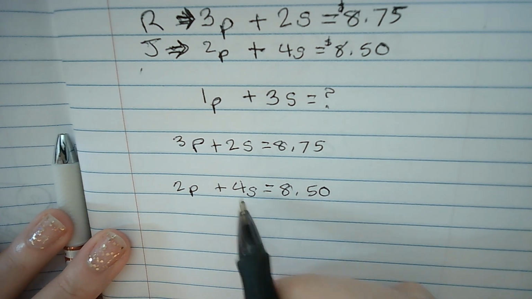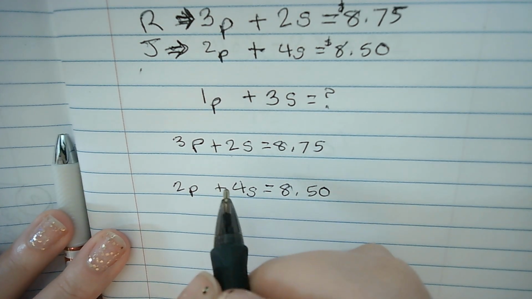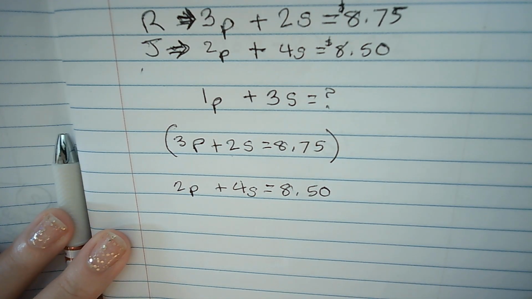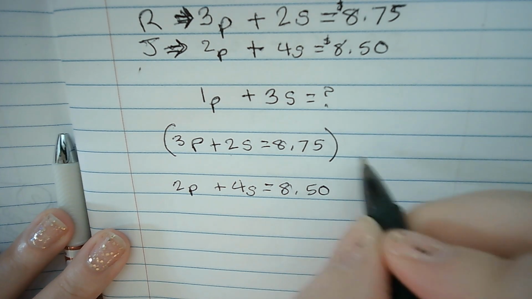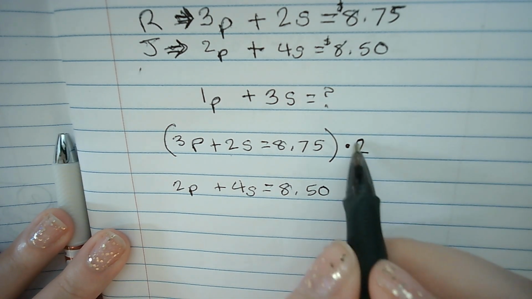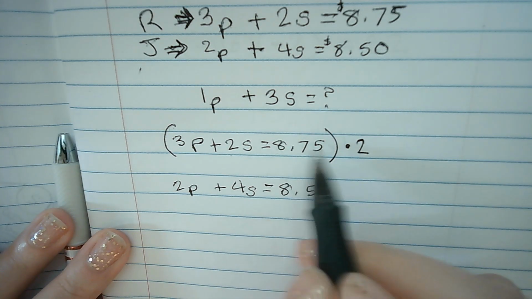Now, I need to get this 2 to equal that 4, and how I do that is I multiply it times 2. The thing is, this whole equation is one entity, right? So I need to multiply the whole thing times 2. So that means I have to distribute now 2 times 3, 2 times 2, and 2 times $8.75.